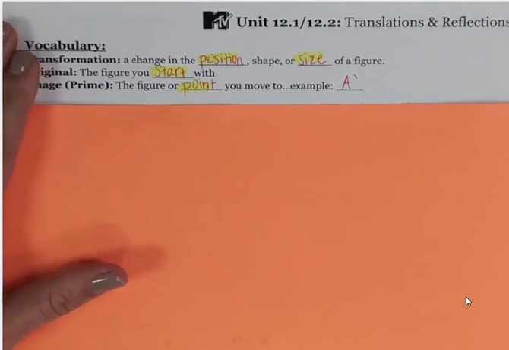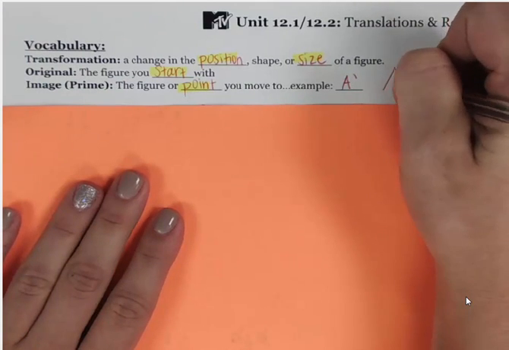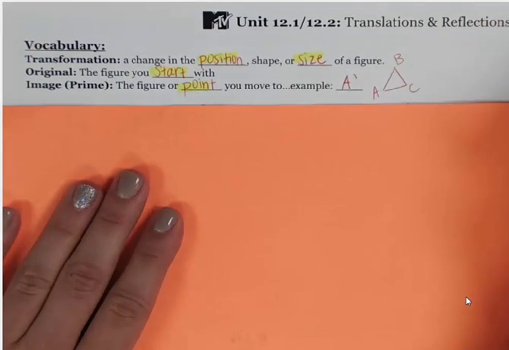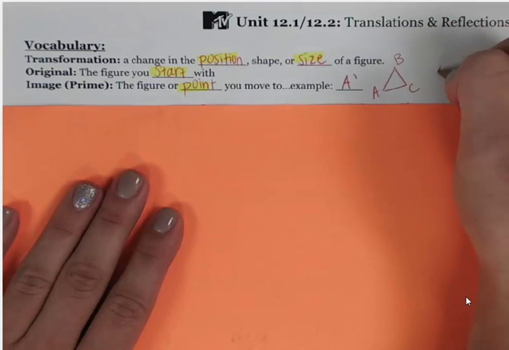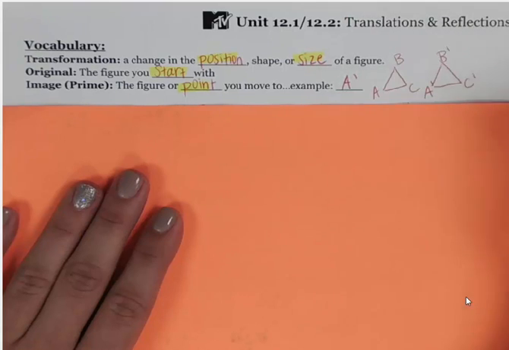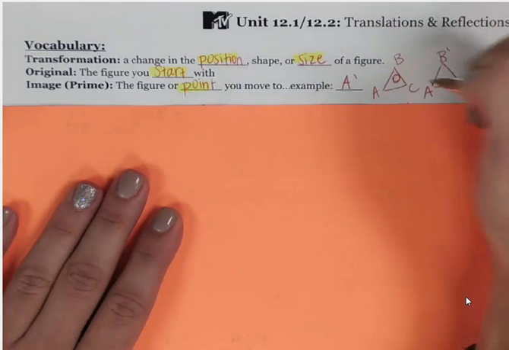Let's actually look at, I'm going to draw this triangle. I'm going to call it A, B, C. Now let's say I need to move it to the right. And so I draw the same figure, but it's moved. So this isn't going to be triangle ABC anymore. This is going to be A prime, B prime, and C prime. This is the original figure. This is your prime or your image figure.